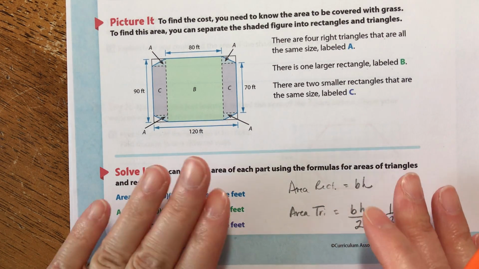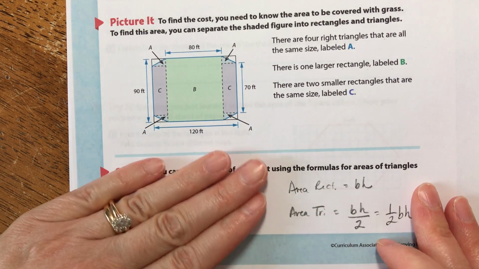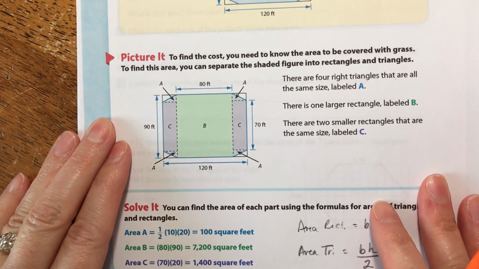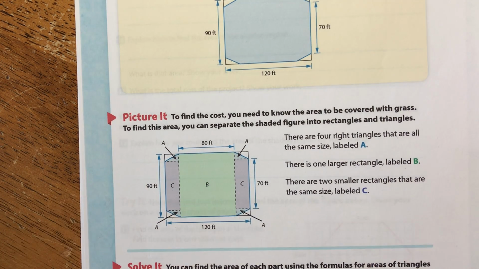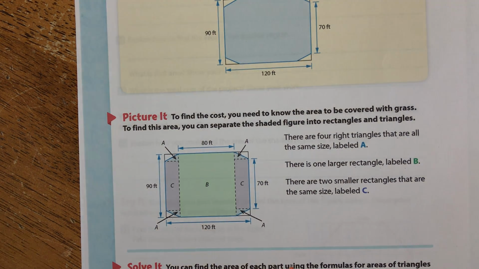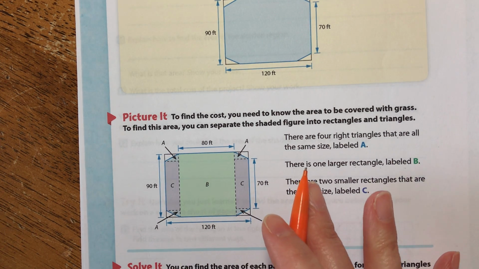Now, I know I can see the answers, and I know you can see the answers, but let's go up here. I'm going to take them off the screen and see if we can figure out how they came up with all of those numbers. All right, the big rectangle in the middle is probably the easiest. This would be the base. Well, that says 120 feet, so now you have to be a detective.